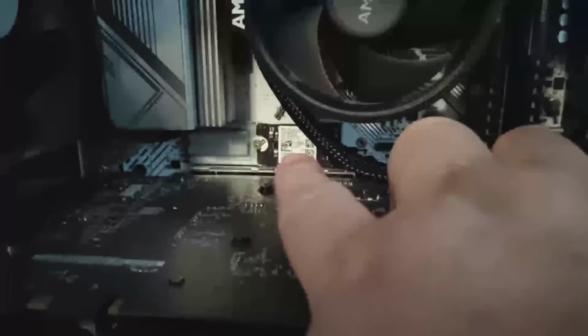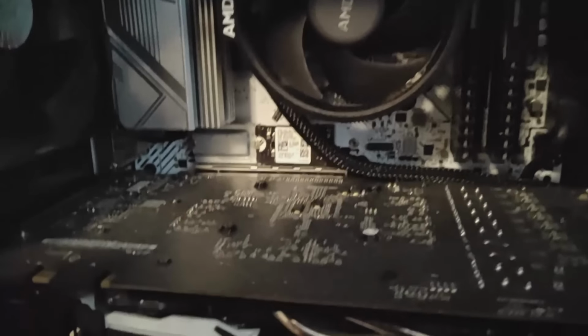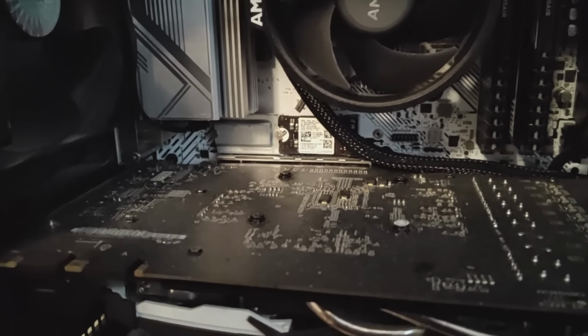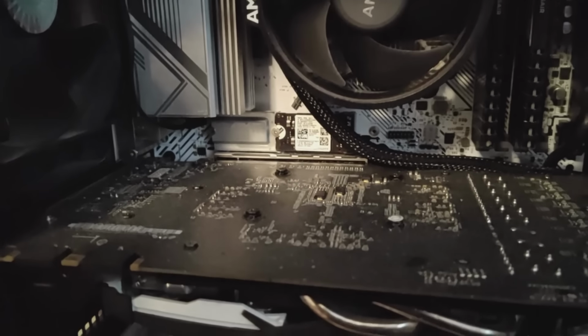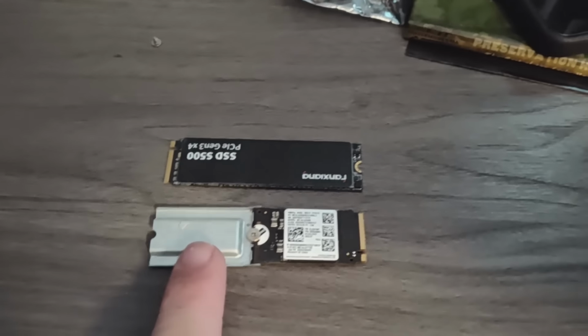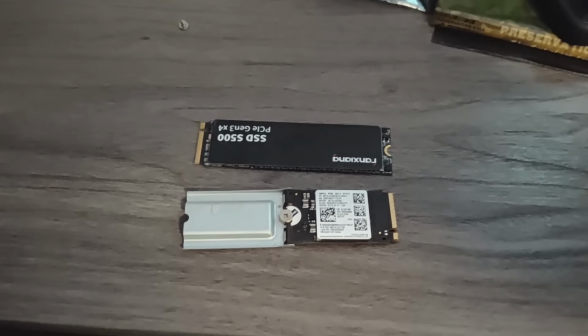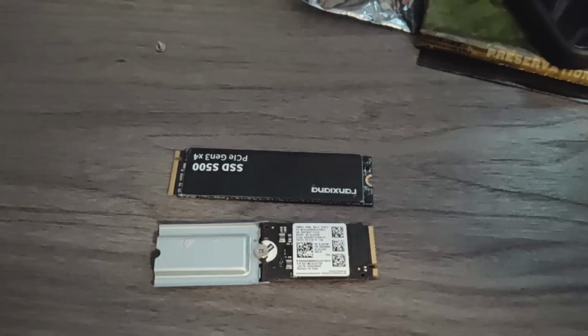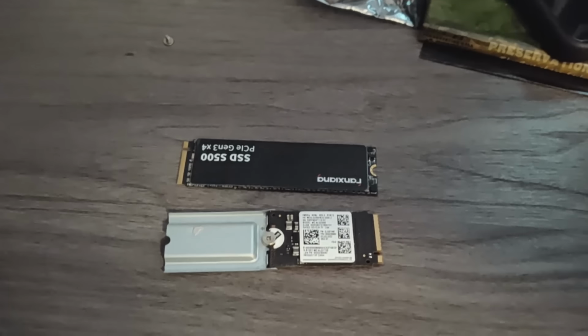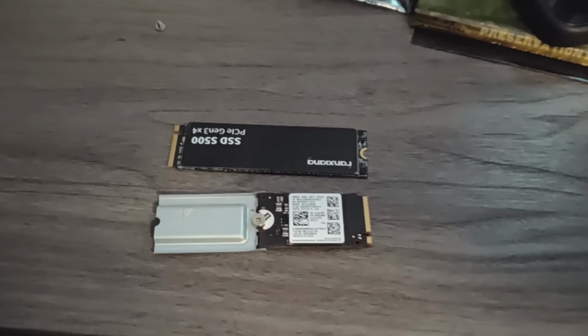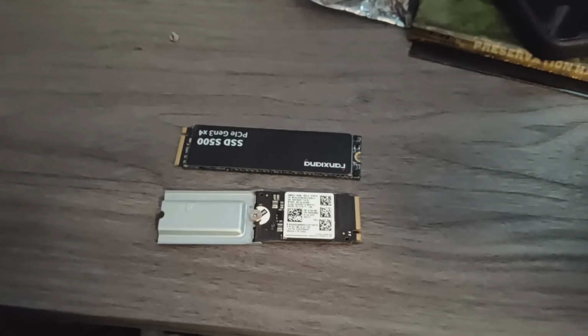Alright, so what we're going to be doing is replacing this drive right here with the drive I just cloned. It's hard to do one-handed, so we'll be right back. I added a little adapter on this drive to make it fit into this size socket. So, we now have that part. Now we just need to actually swap it in.